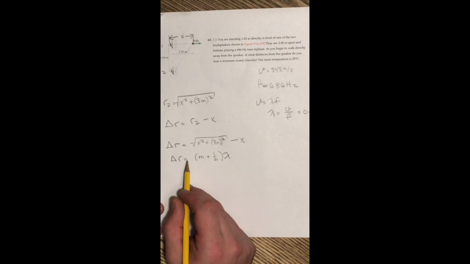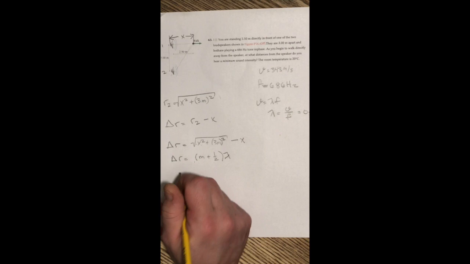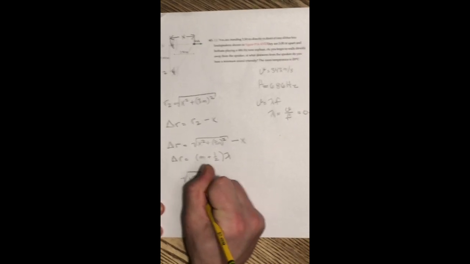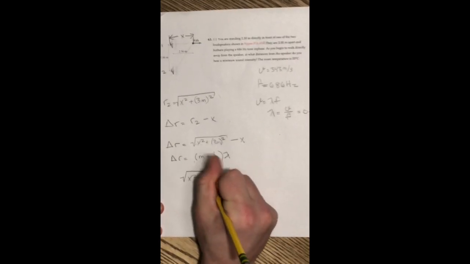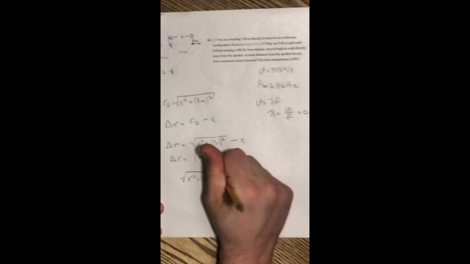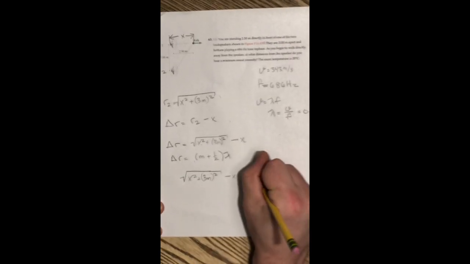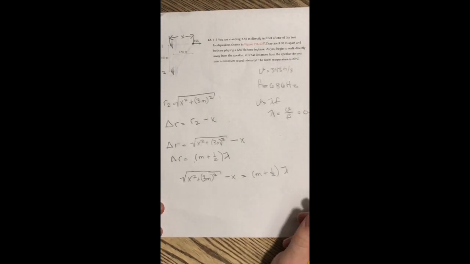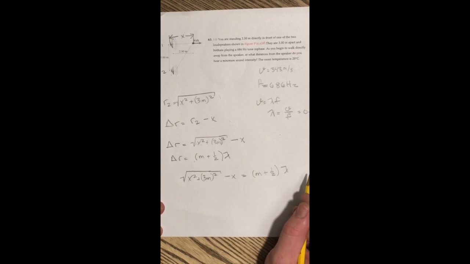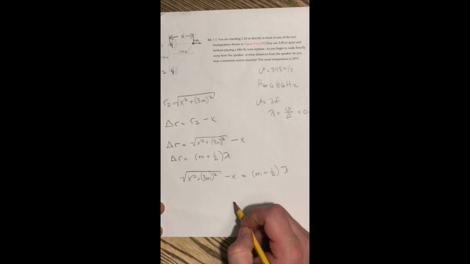So we can rewrite this: the square root of x squared plus 3 meters squared, minus x, is equal to m plus 1/2 times lambda. The question asks for what distance x we hear this minimum sound intensity, so we need to solve for x, and that is a little bit tricky.